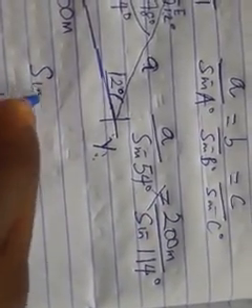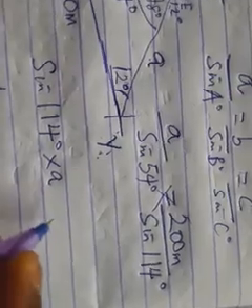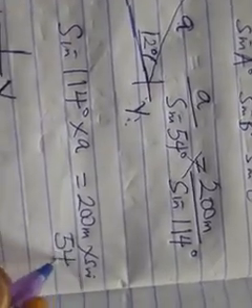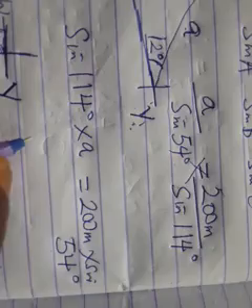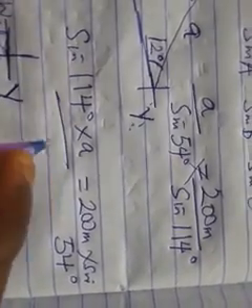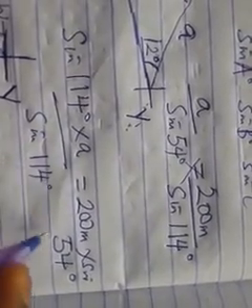So I can go ahead by cross multiplying. I will have sine 114 degrees times a equal to 200 meters times sine 54 degrees. Have you seen that? So therefore I divide both sides by sine 114 degrees.